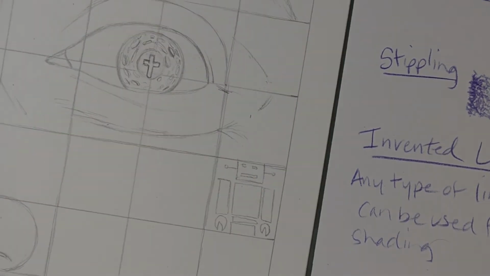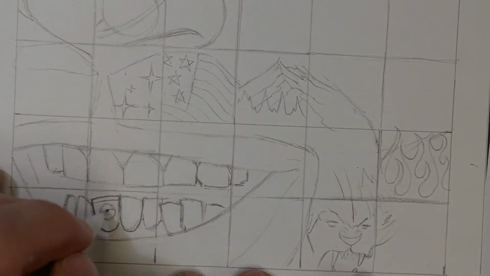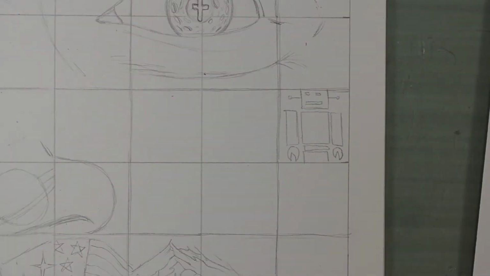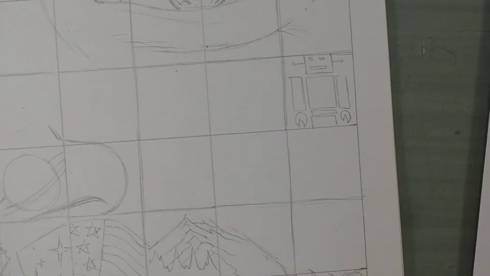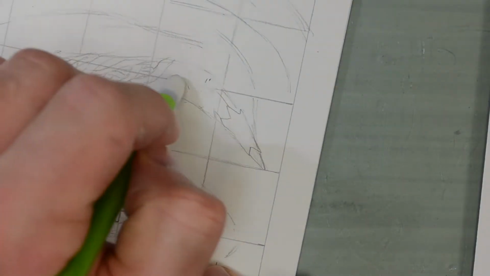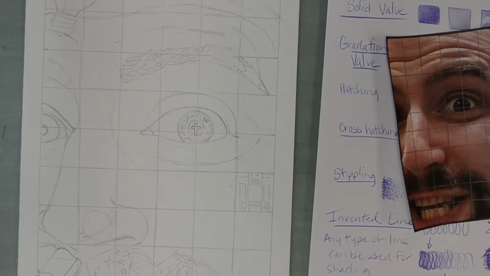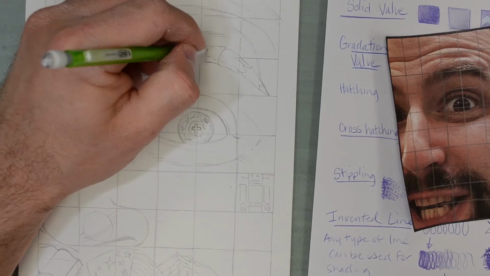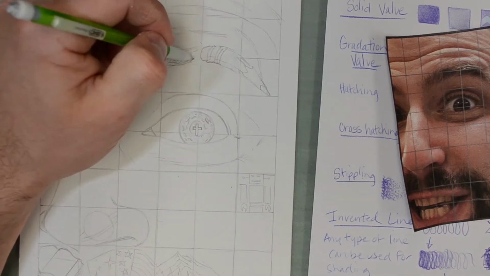It's called abstract for a reason. Take my little robot there, for example. It's just taking up a square, but it's not using any of the facial features for that robot. It kind of looks a little bit like a face tattoo, but we can make that work. It'll still look like a face, and it'll also have other things going on in the picture as well.